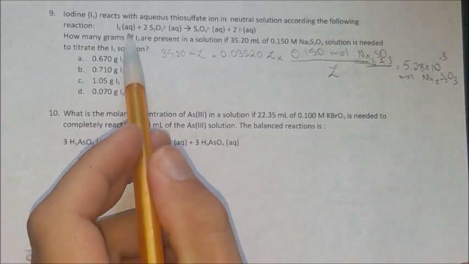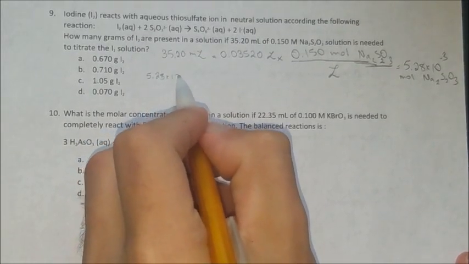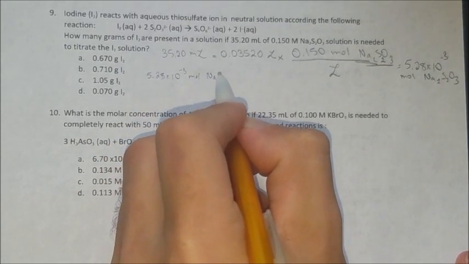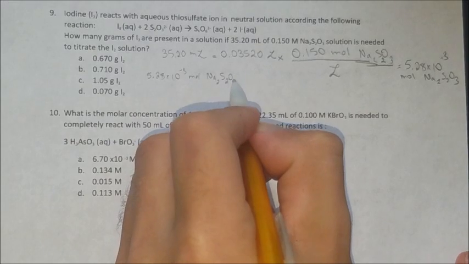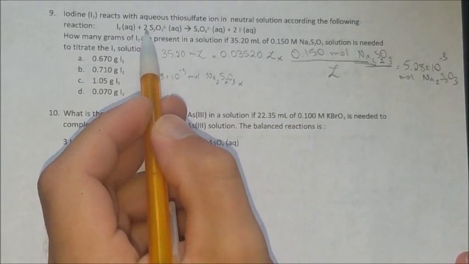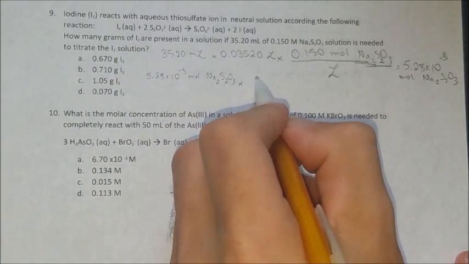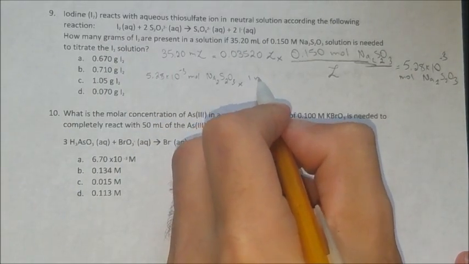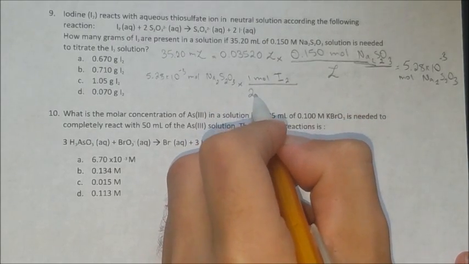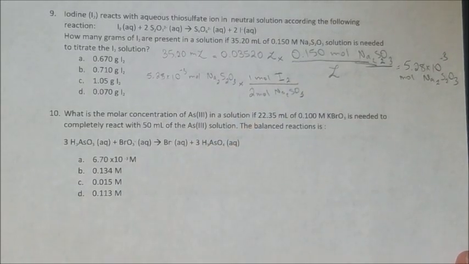So that's how many moles it took. Now let's go back to the chemical equation. We had 5.28 times 10 to the negative third moles of sodium thiosulfate, and let's relate this now to the moles of iodine. For every 1 mole of iodine, we had 2 moles of sodium thiosulfate.